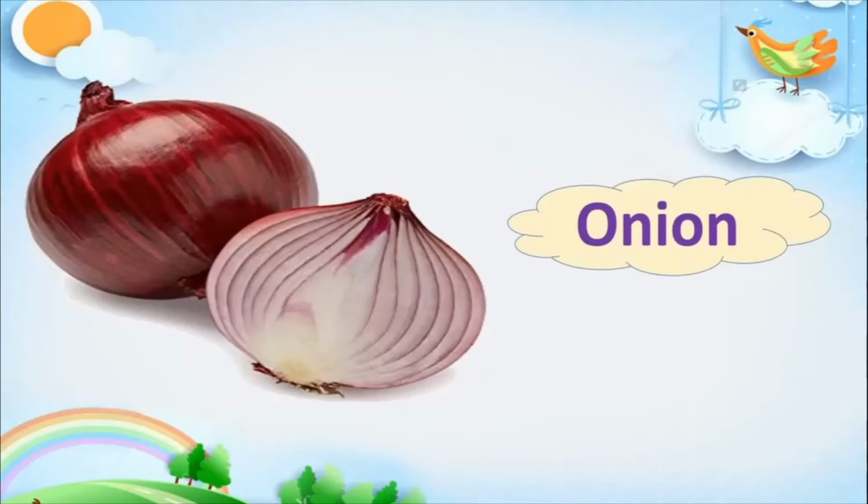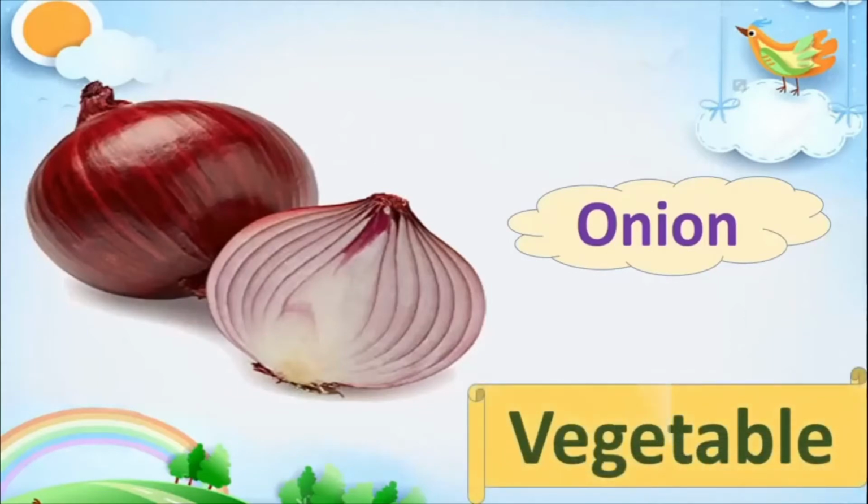Onion. Okay, we call it pyaj in Hindi. So this is an onion. Alright, and the onion is also a vegetable like the potato. So we saw the names of two common vegetables over here. One is the potato, that is the aloo, and the other one is the onion, that is the pyaz. So aren't these common vegetables in your kitchen? You must have seen your mummy using this.